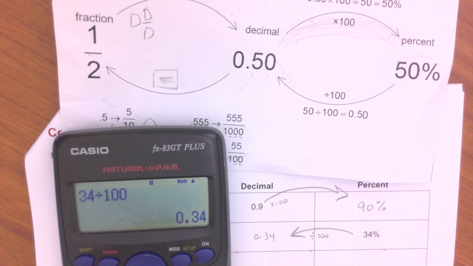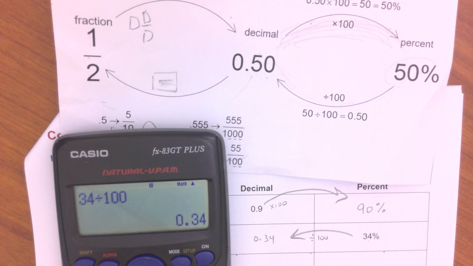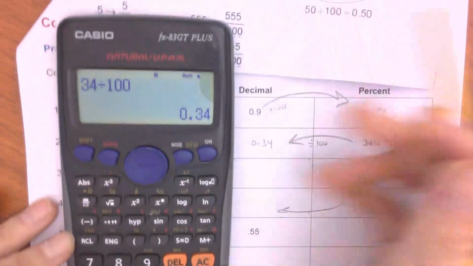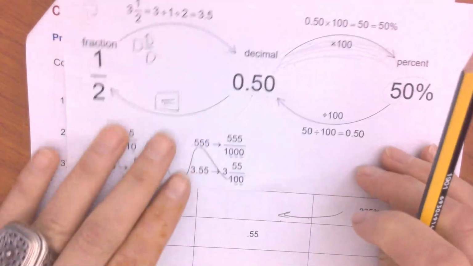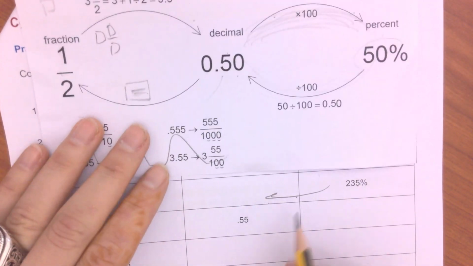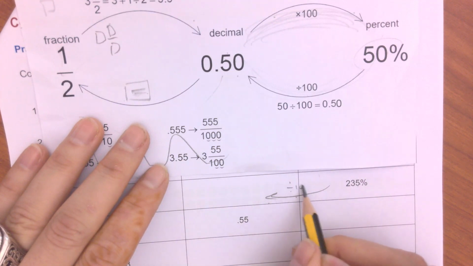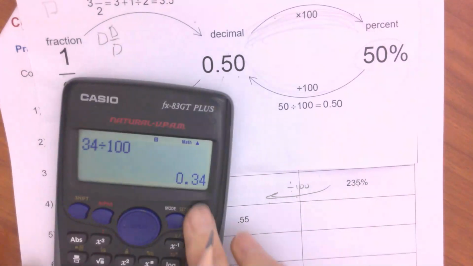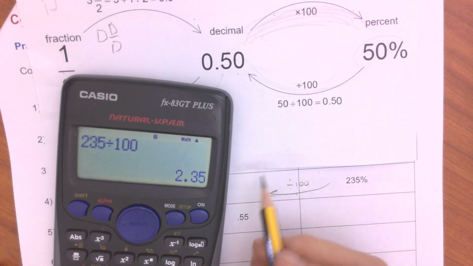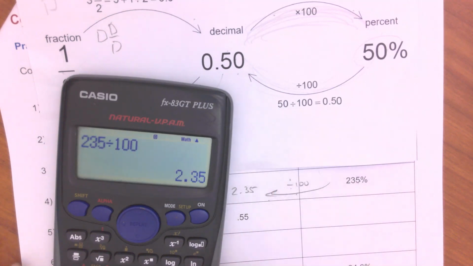So here I have a percent and I want to change it to a decimal. So I'm going to divide by 100. So 235 divided by 100, 2.35.